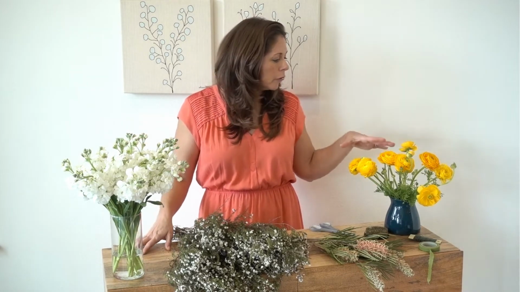Let's use these gorgeous locally grown ranunculus as an example. They're $21.90 for the entire bunch from my local wholesaler. So I would take that 21.90, I would divide it by 10, and I would get the price of 2.19 a stem. That's the price I'm going to put in my price box when I create my flower.